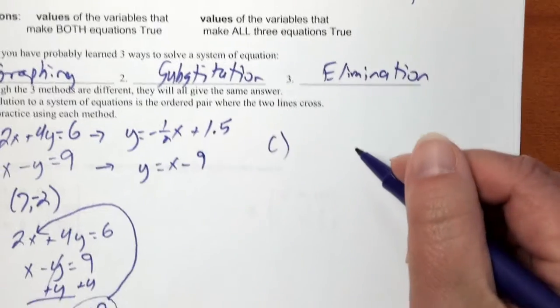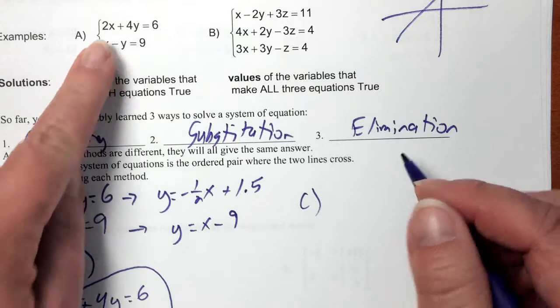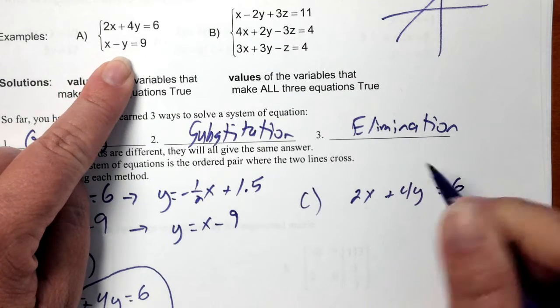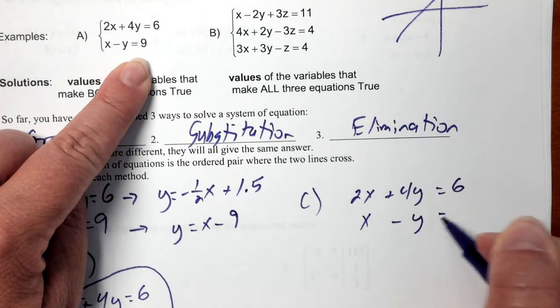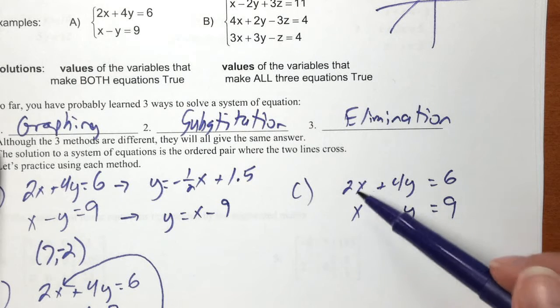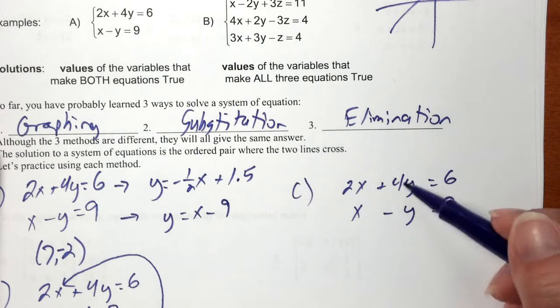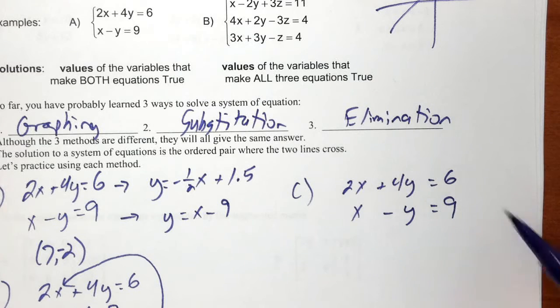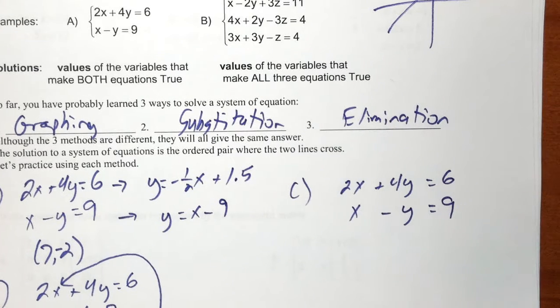Elimination, the third method that's up here. Take those same equations, 2x plus 4y is 6, x minus y equals 9. In the elimination method, you want to write your equations so that all the appropriate variables are lined up. So my x's are lined up, my y's are lined up, my equal signs are lined up, and my constants, my 6 and 9, are lined up.